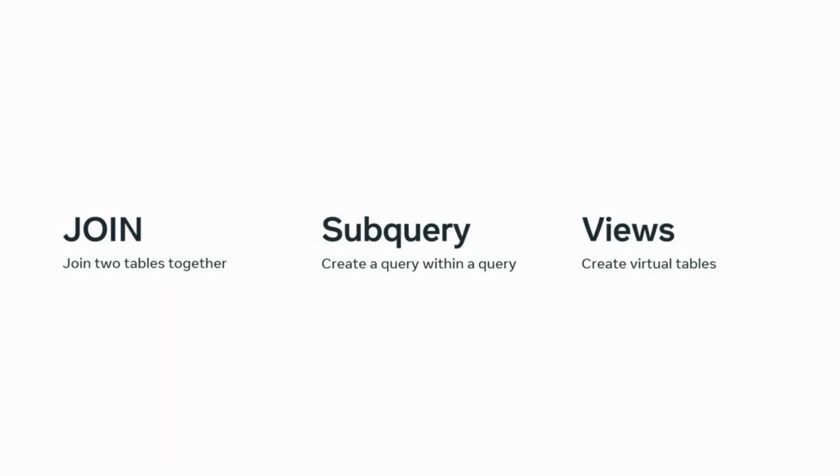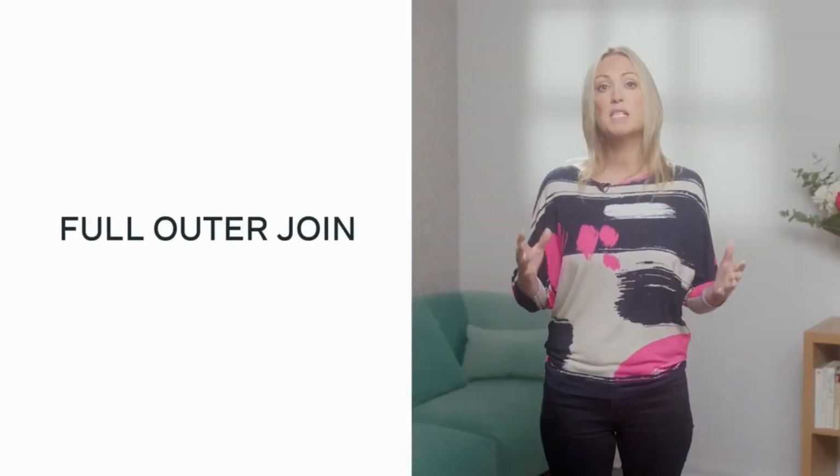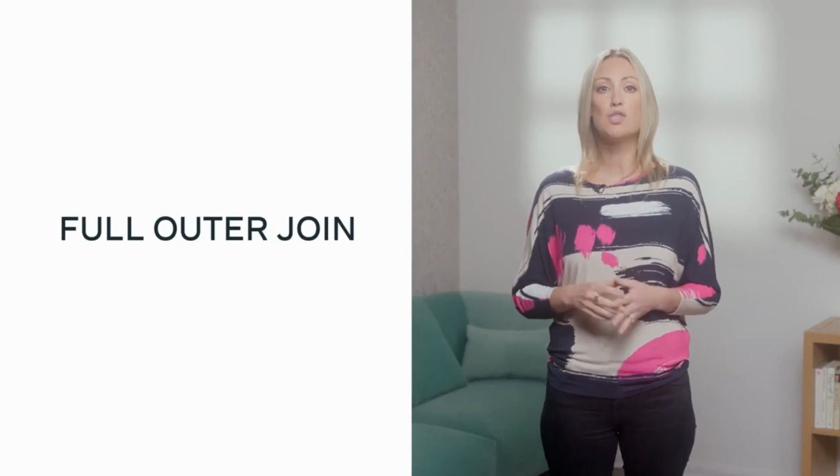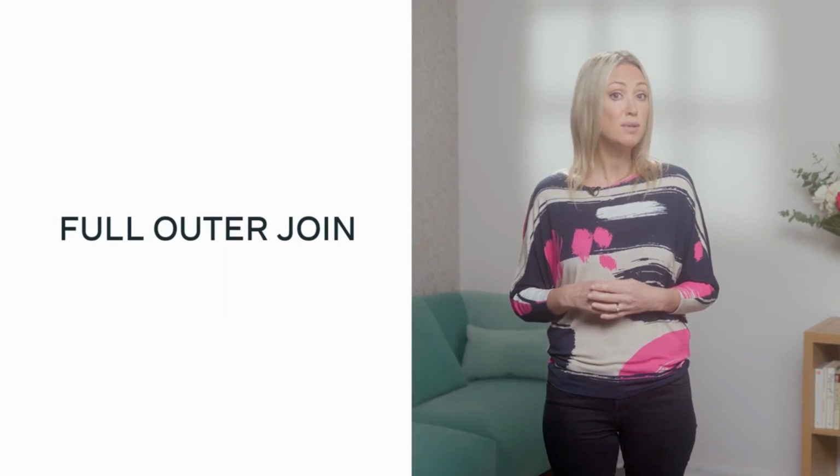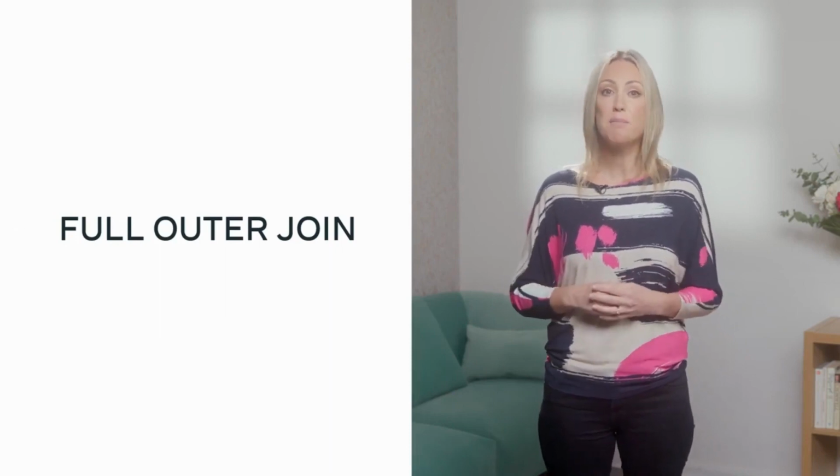In the second lesson of this module, you'll learn how to perform data analysis in MySQL using SQL queries like joins, subqueries, and views. You'll then explore how to emulate a full outer join in MySQL to extract all records from two tables, including those that don't match. And finally, you'll learn how to extract data from multiple tables using the join method.